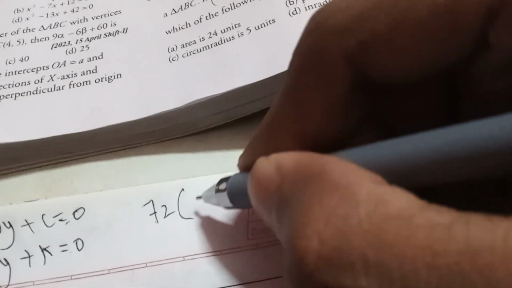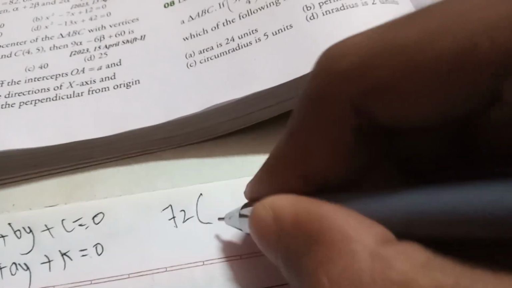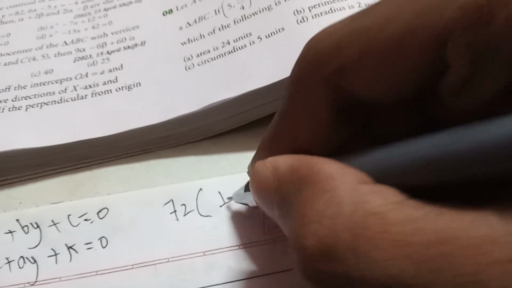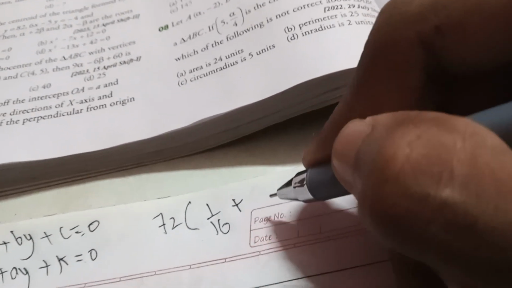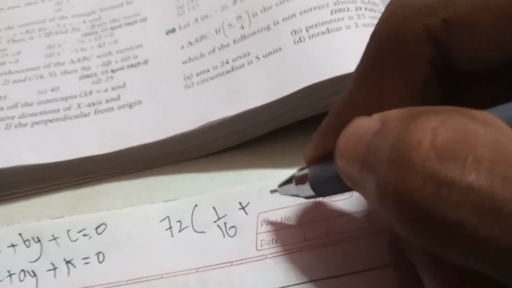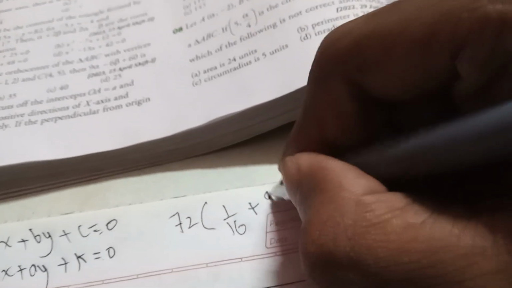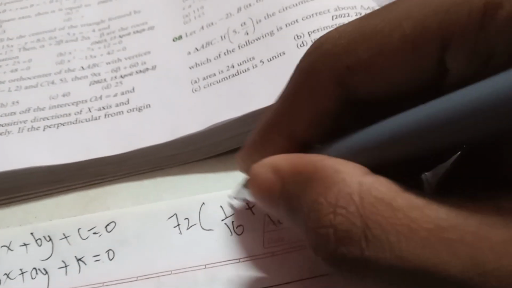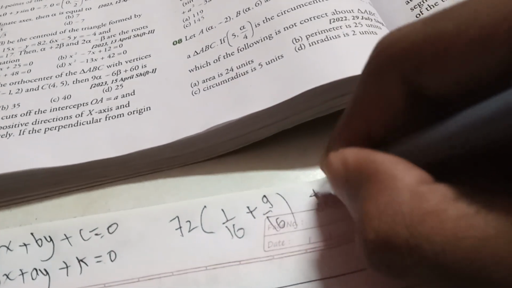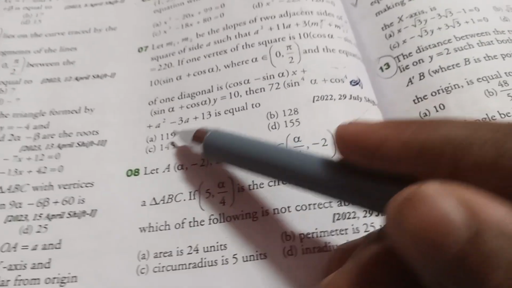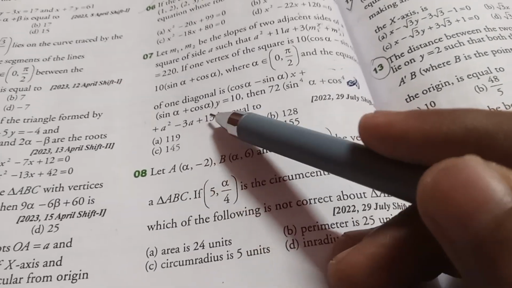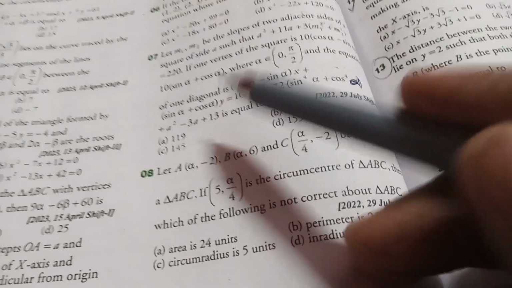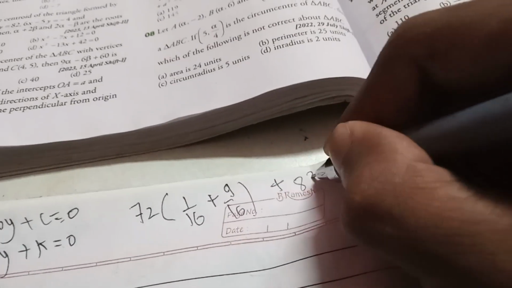So it will be 72 times sine to the power 4 alpha. Say I put alpha as 30 degree, so half to the power 4 will be 1 by 16, plus cos to the power 4 30 degree will be root 3 by 2 raised to 4. So that will be 9 by 16. This will be 10 by 16 and plus 100 minus 30 plus 13, 70 plus 13, 83.